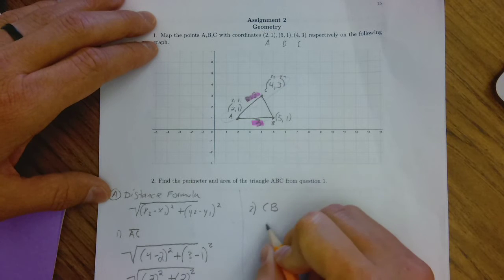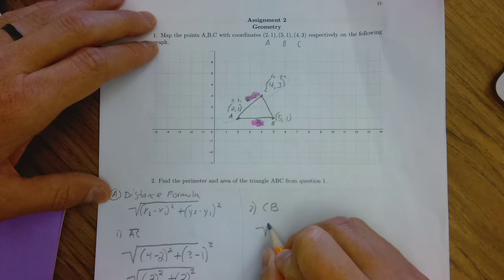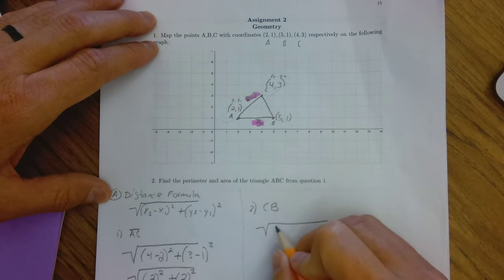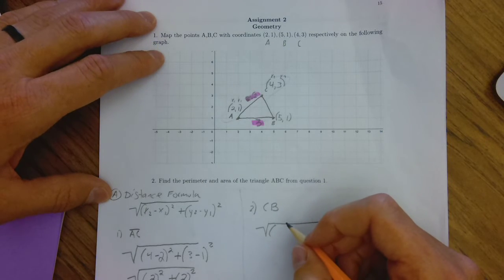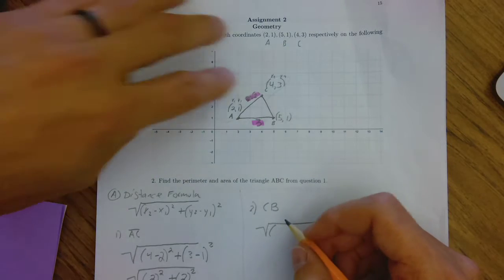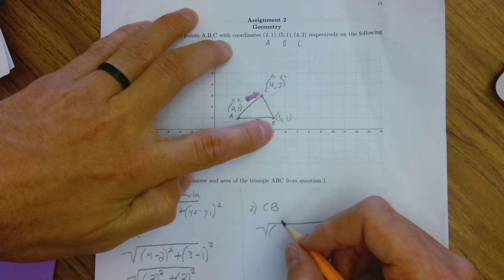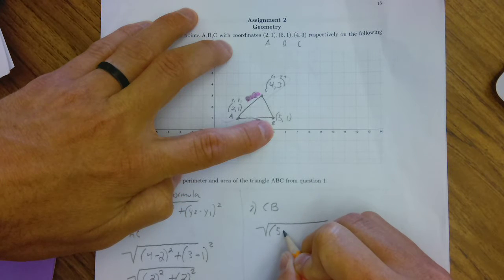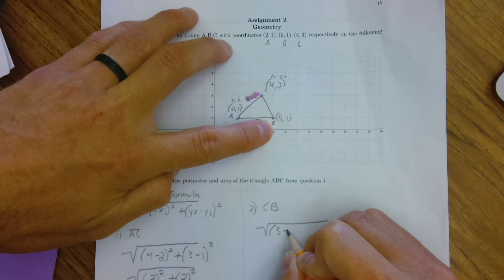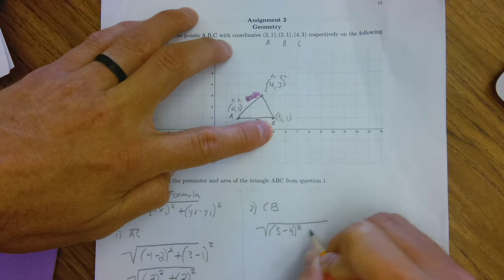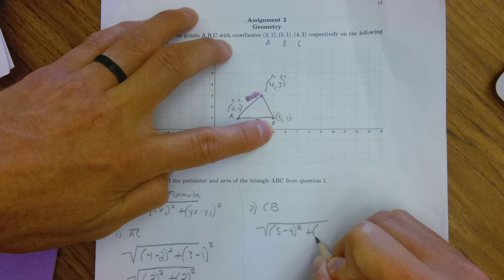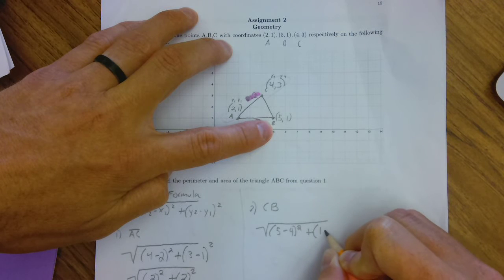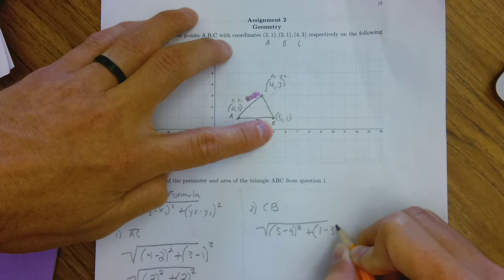So square root of x2, which is 5, minus x1, which is 4, squared, plus y2 minus y1 squared.